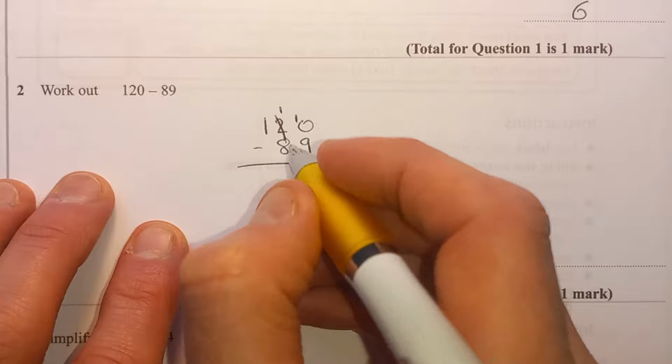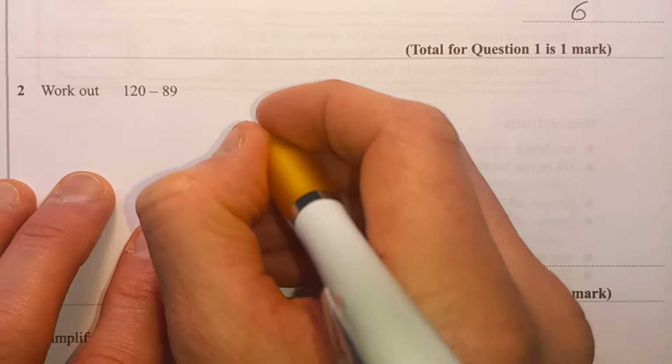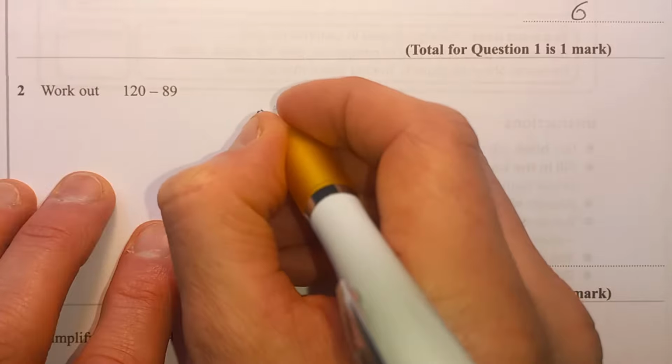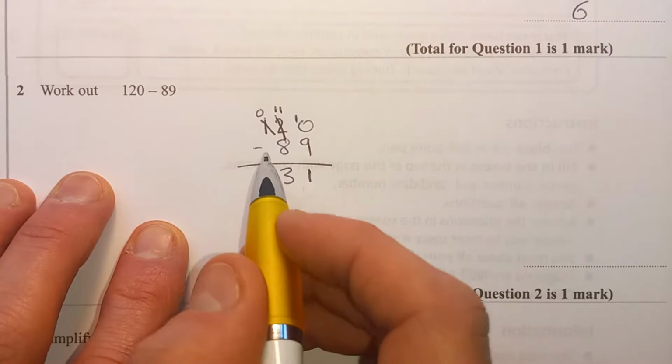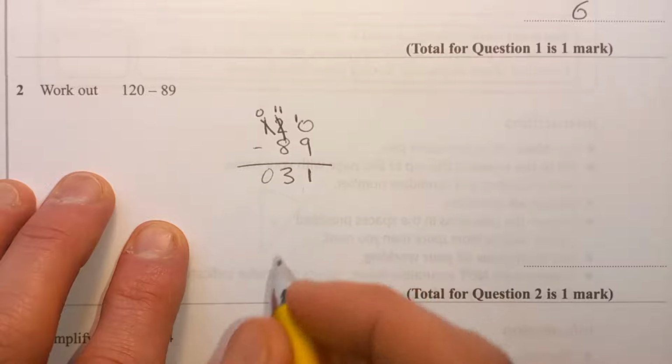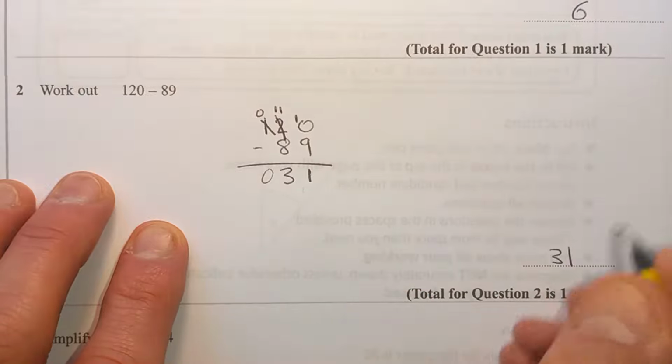1 minus 8 we can't do. So we'll take the 1 from here, reduce that to a 0. We've now got 11 minus 8, which is 3. 0 minus nothing is still nothing. So we get an answer of 31.